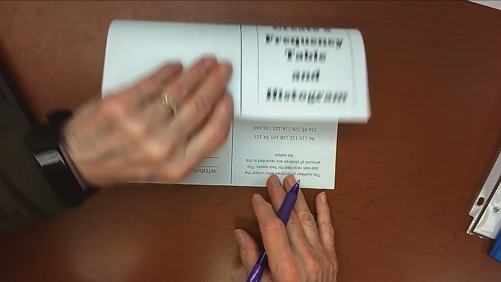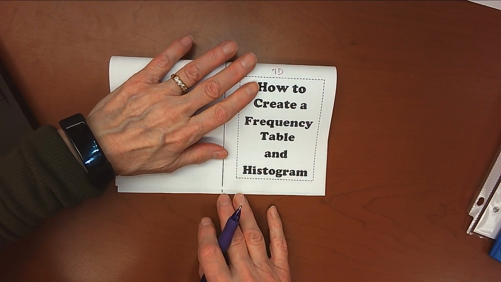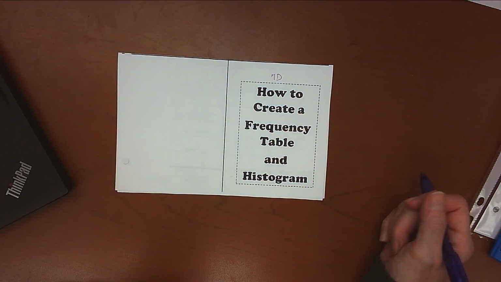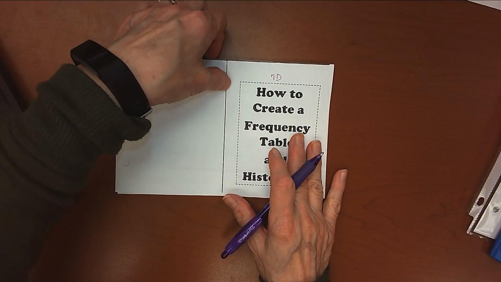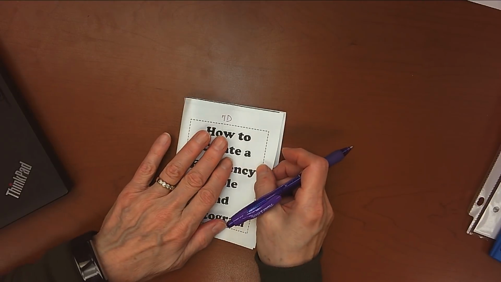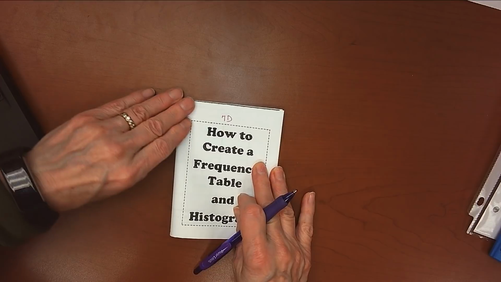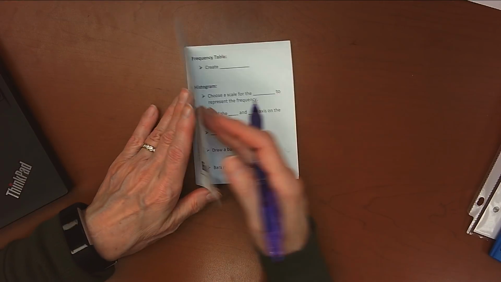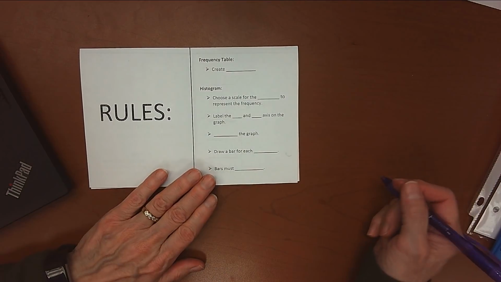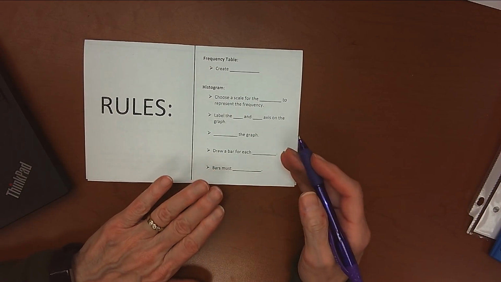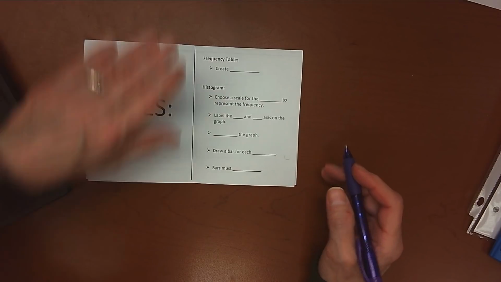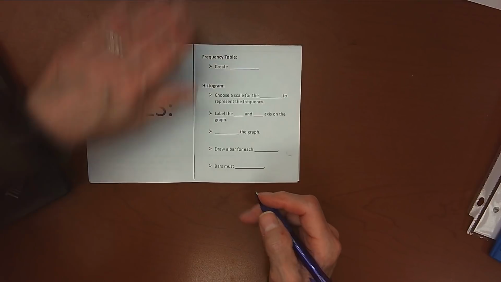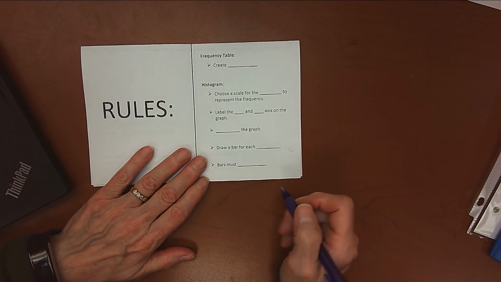We're going to first of all fold our notes hamburger style so that we're looking at the words how to create a frequency table and histogram. And then we're going to fold them hot dog style so that we have little 1/4 sheet notes here. As you open this up, you'll see that there are some general notes for us to take, and these will make more sense as we move along, but right now we'll get these filled in. It'll serve as a checklist for us later to be able to tell us how to make our histograms.